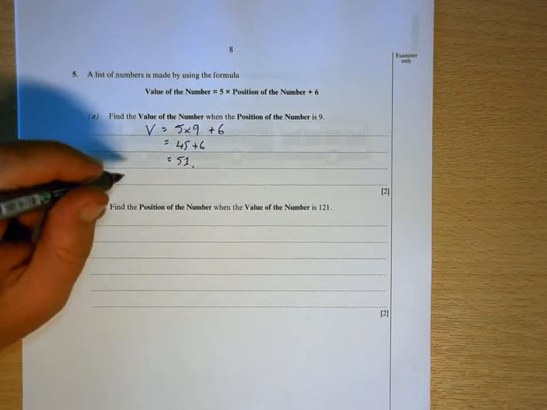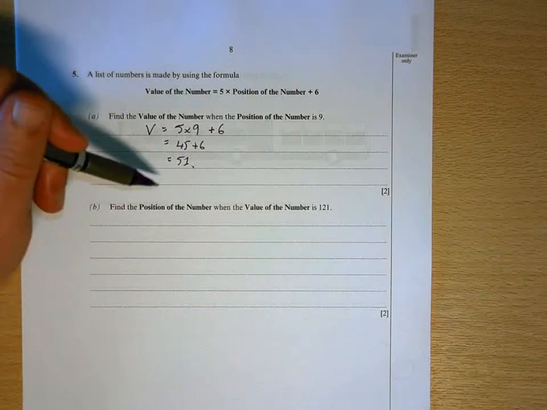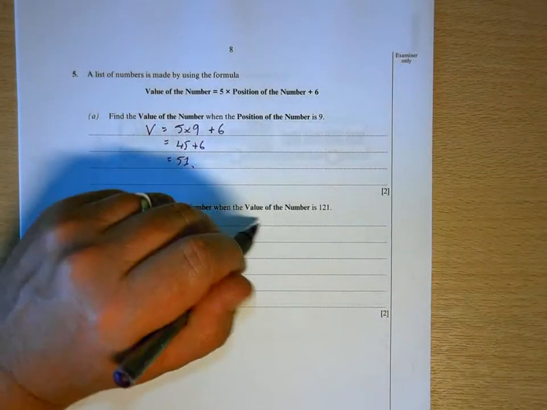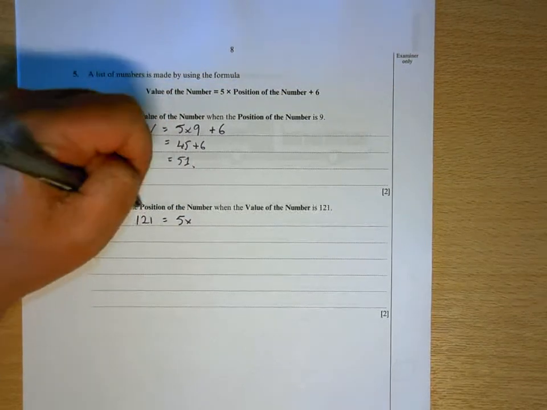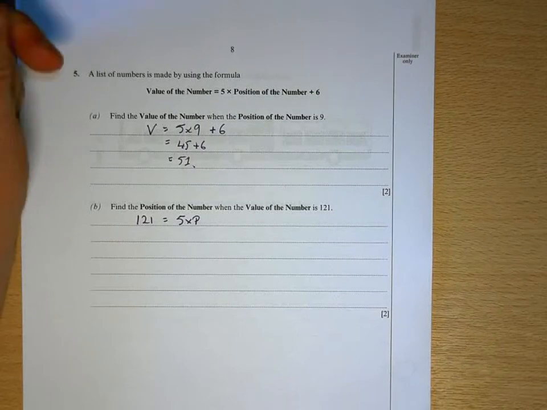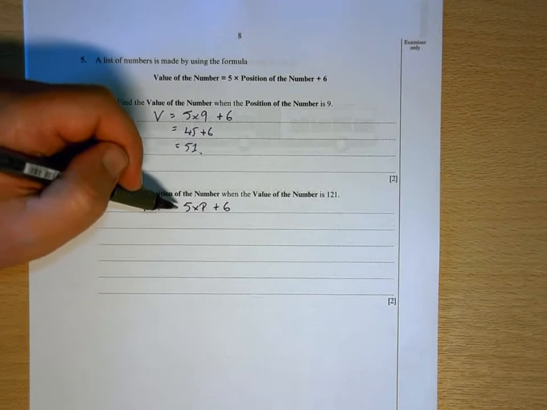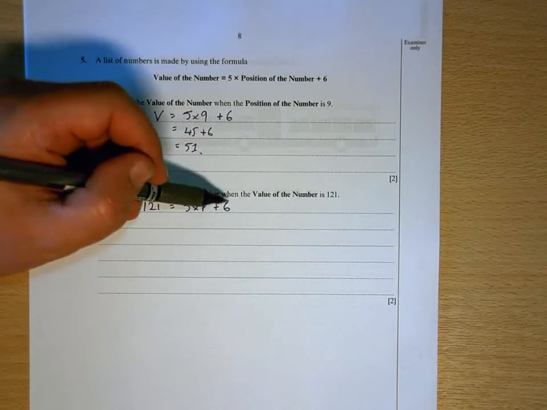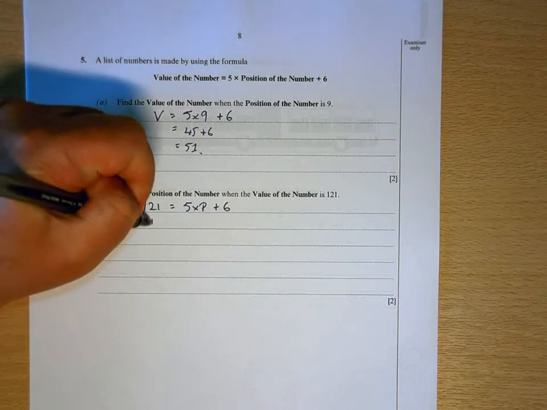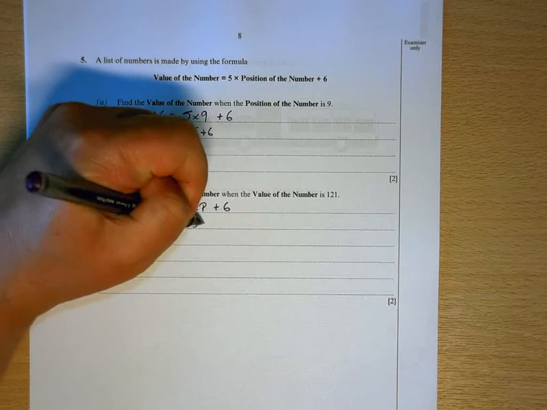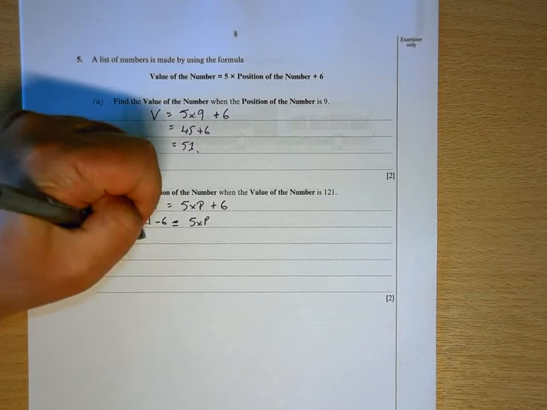Find the position of the number when the value of the number is 121. So the second part, you're going to have to form an equation and then solve it. So we know this time that the value is 121. 5 times the position, well that's what we're trying to find, I'll call it P for position, add 6. So there's our equation. We want to get the P on its own. The first thing we have to deal with is the add 6. The opposite of adding 6 is subtracting 6, taking 6 away. 121 take away 6 is 115.